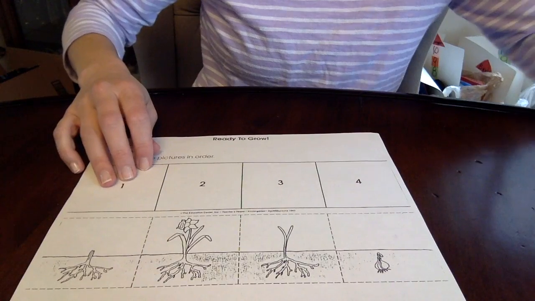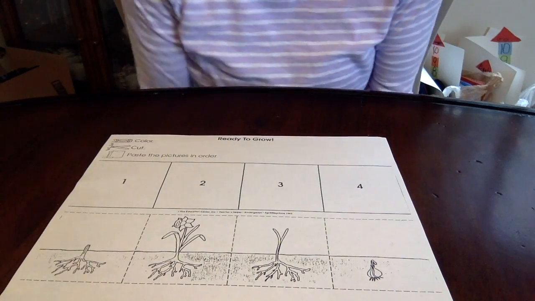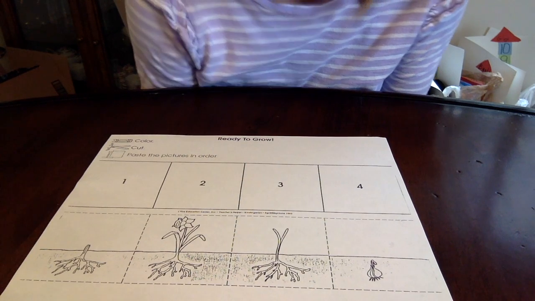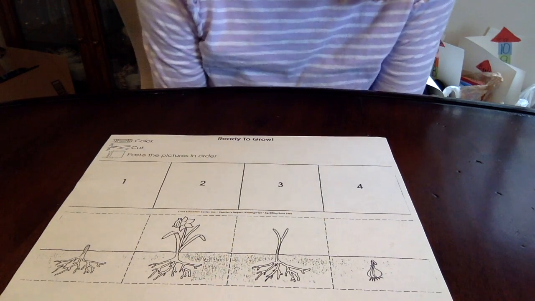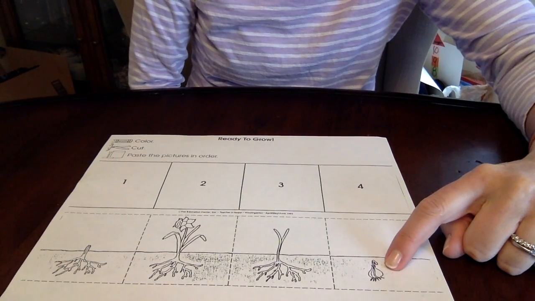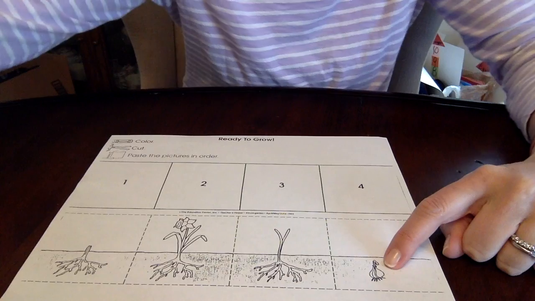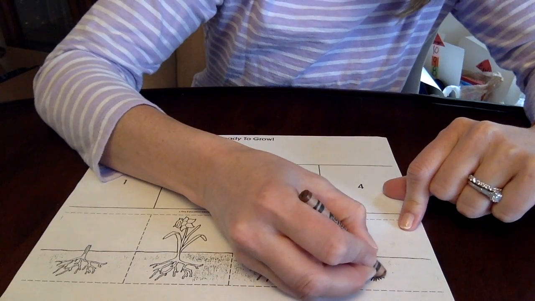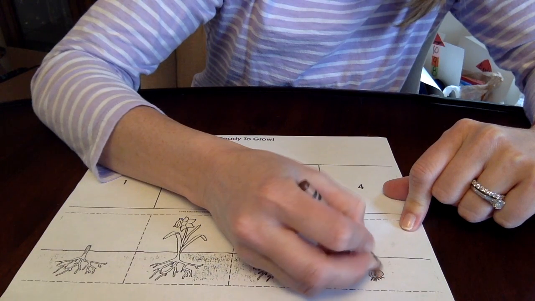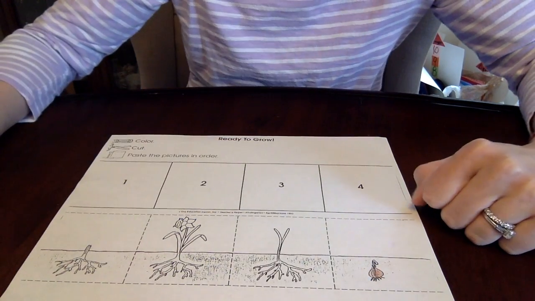So we're going to try that same thing, but with a daffodil. Now a daffodil doesn't start out as a tiny seed. It's like a seed, but it's called a bulb. And so I'm going to give you the first one. This is how it starts out. And this is called a bulb, a flower bulb. And they're usually sort of a tannish color. I'm going to make mine brown. And you can do the same.